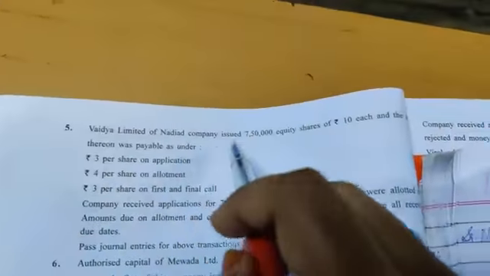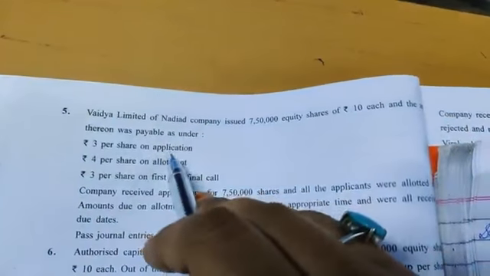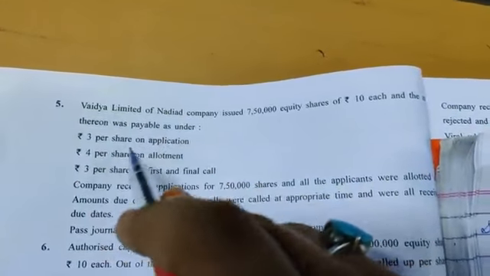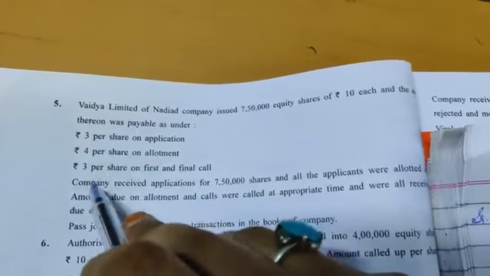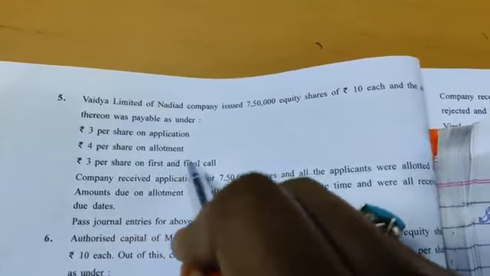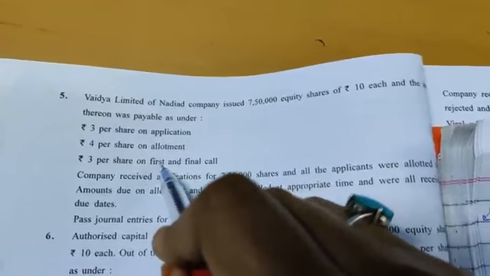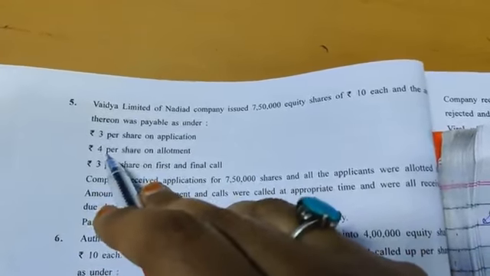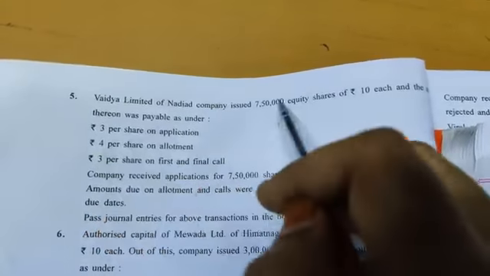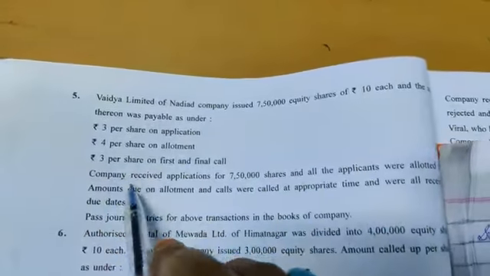Okay. Now see, this 10 rupees is divided into 3 levels. 3 per share on application, 4 per share on allotment, 3 per share on first and final. See, first and final is a combined call. Okay. So 3 plus 4, 7, 7 plus 3, that is 10. So that is total face value of rupee 10.